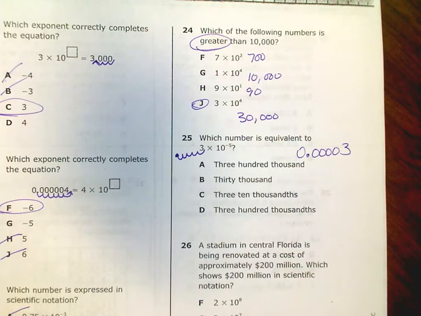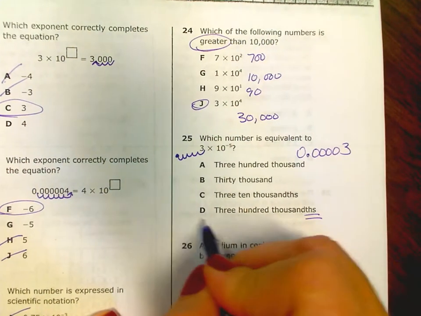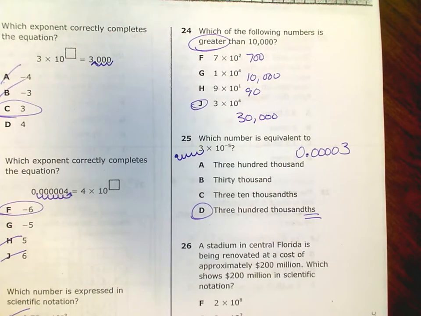That's what it's going to look like. So 3/10,000, or 300,000. And your answer is going to be D.